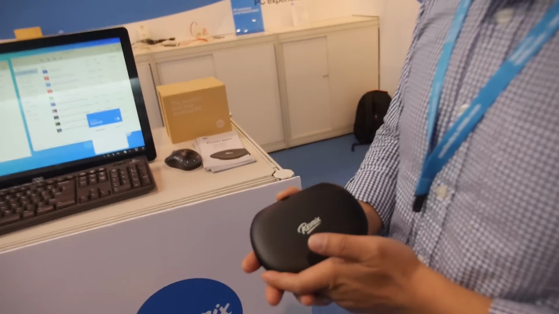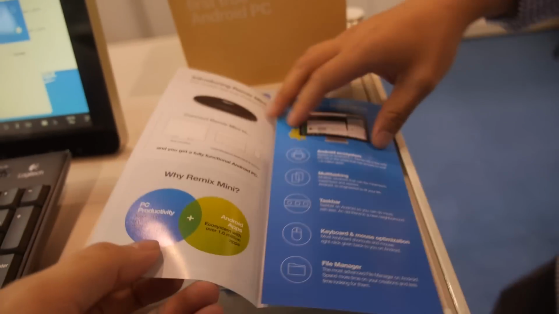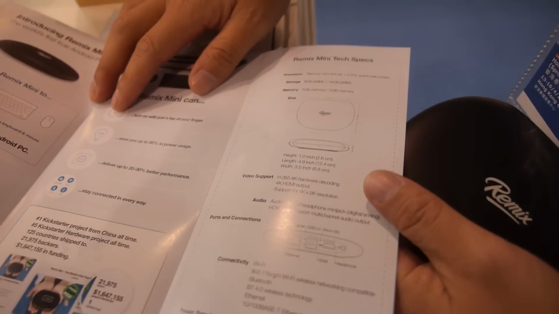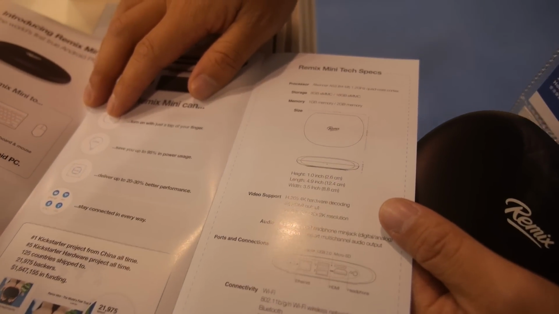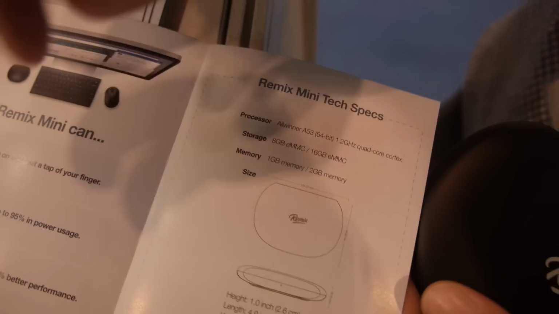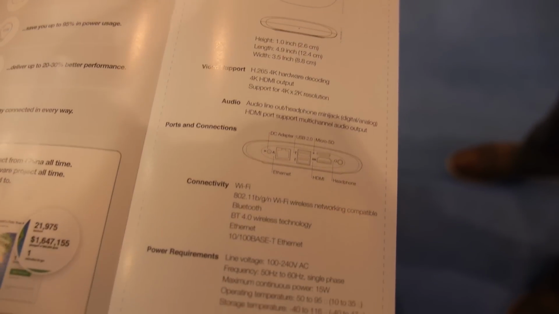What's the processor in here? This is an Allwinner, one of their newest chips. Can you open this up? Let's go up into the specs. Yes, it's an Allwinner A53 64-bit chip. This chip can decode 4K video and output 4K video through HDMI. This is awesome. So this is the new 64-bit solution from Allwinner.